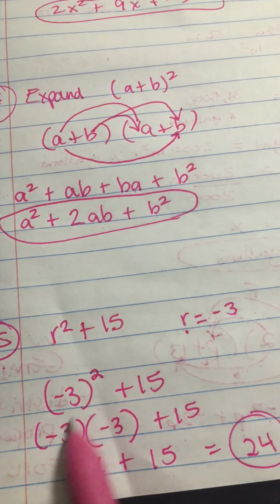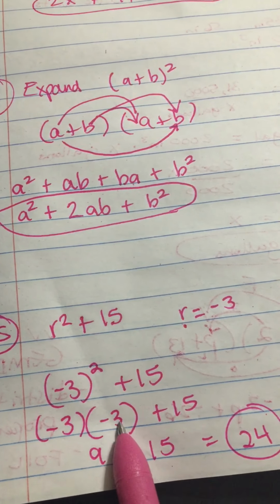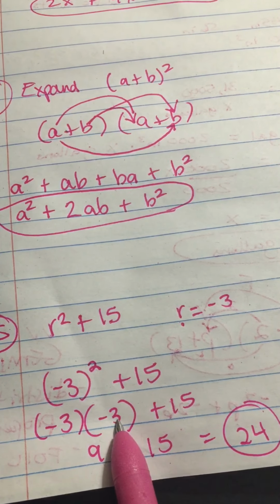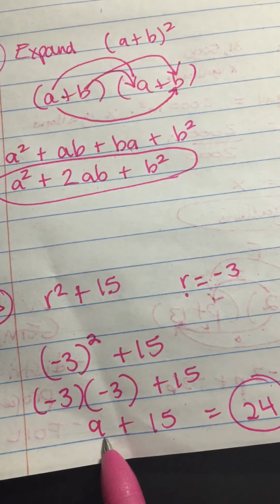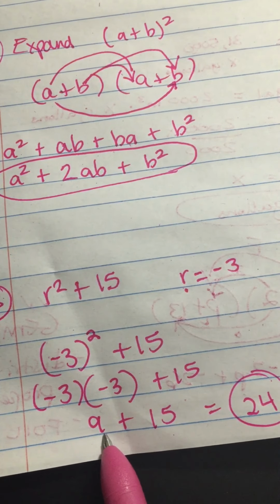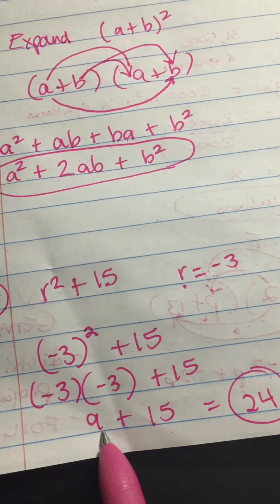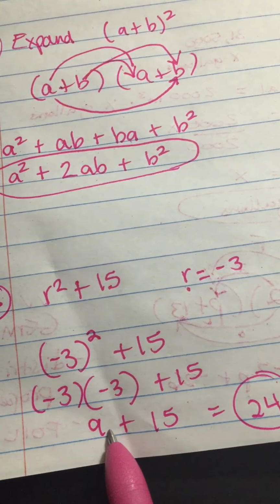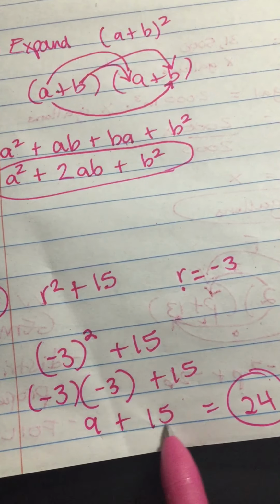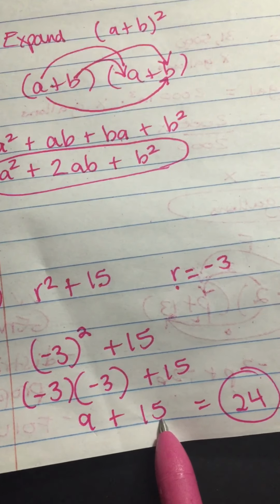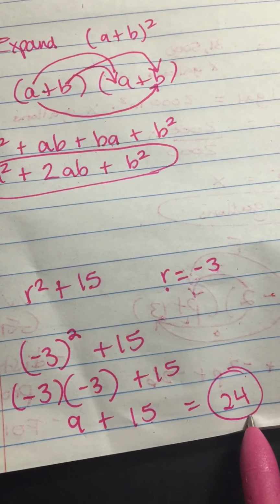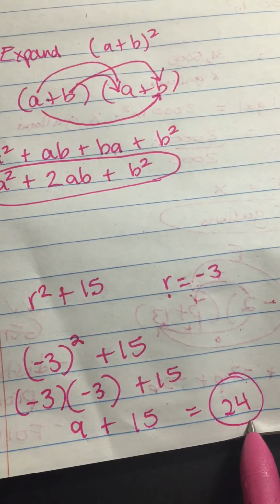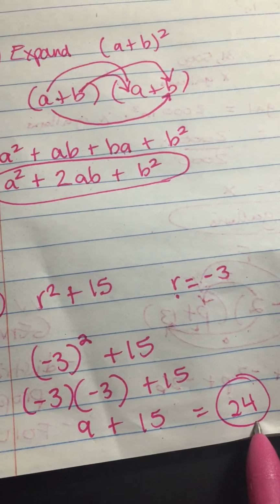Negative 3 squared is the same as saying negative 3 times negative 3. And then you're going to add 15. Negative 3 times negative 3 is a positive 9. Because we know that a negative times a negative is a positive number. So we're going to add 9 plus 15. And when you add 9 plus 15, your answer is 24. So the final answer is 24 for number 5.